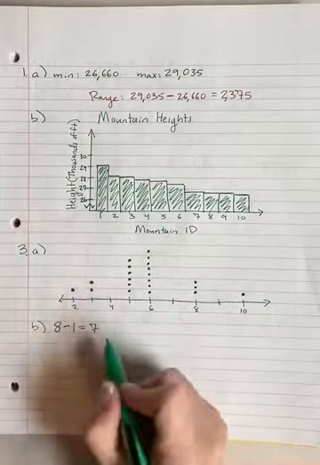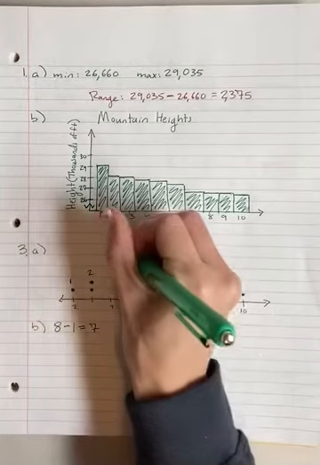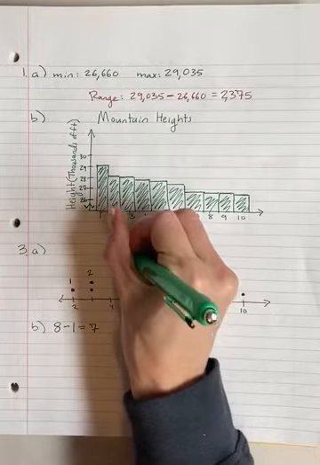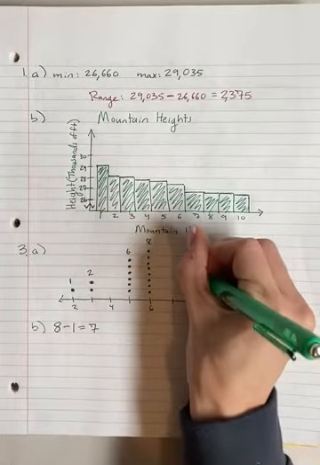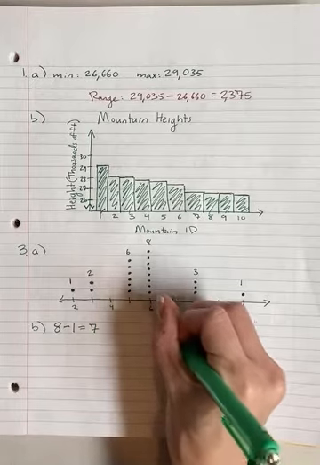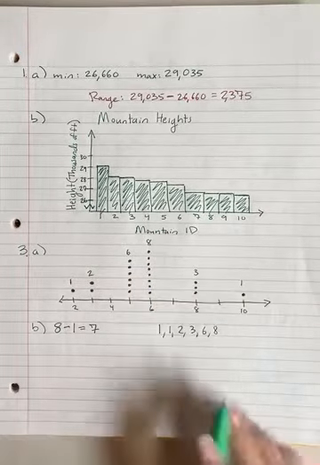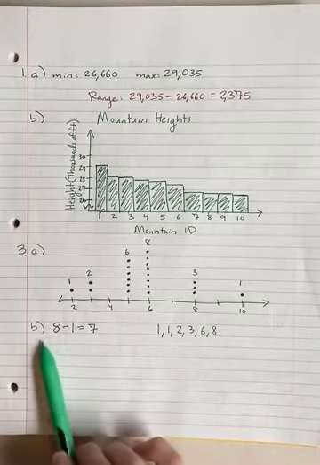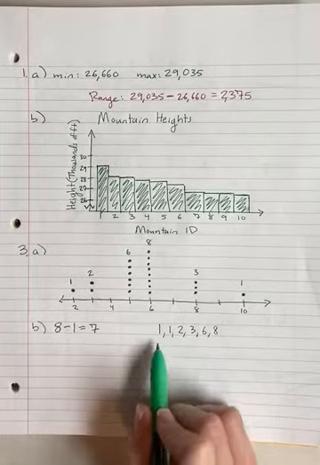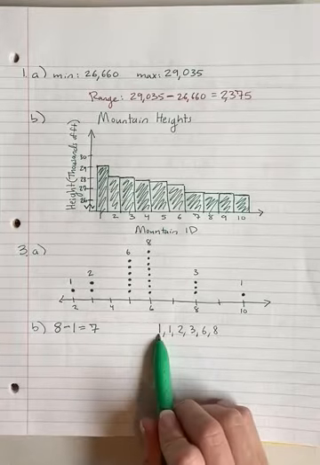So here, again, all I did was I said, okay, we have a 1, a 2, a 6, an 8, a 3, a 1. Right? So our data set is 1, 1, 2, 3, 6, 8 in order. So it's saying the range, again, is the largest number minus the smallest number.